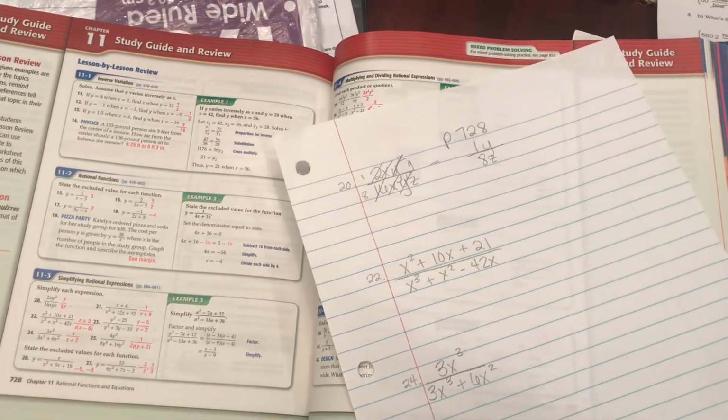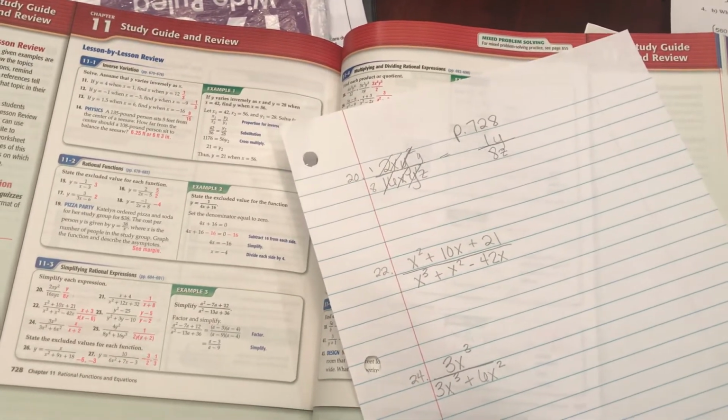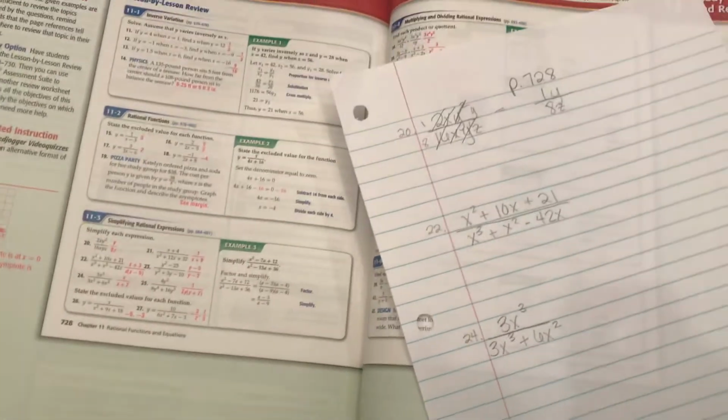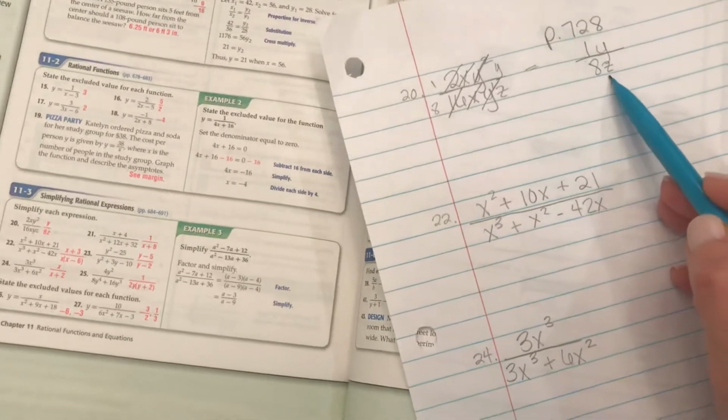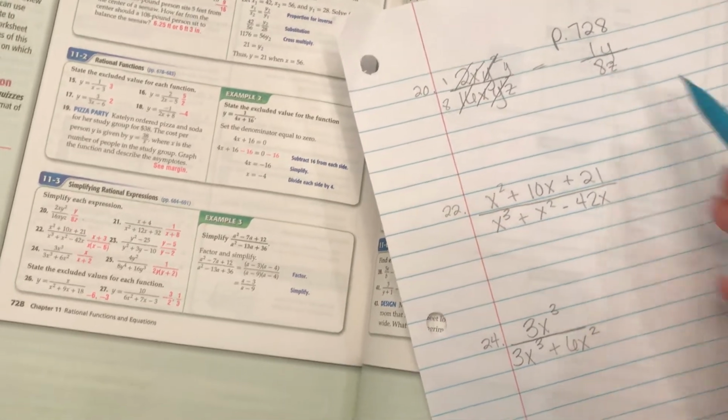Hey guys, so continuing on with a few extra problems on page 728. Sorry, the last video I cut myself off accidentally, but the final answer for that was 1y over 8z. Okay, so picking up with number 22, we're going to need to factor this one completely.